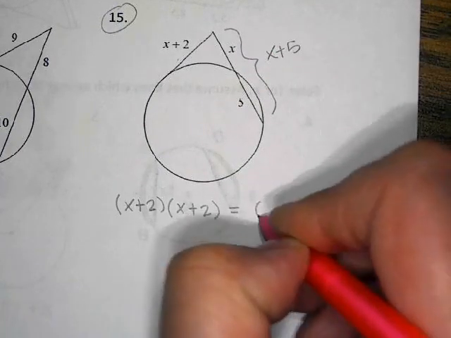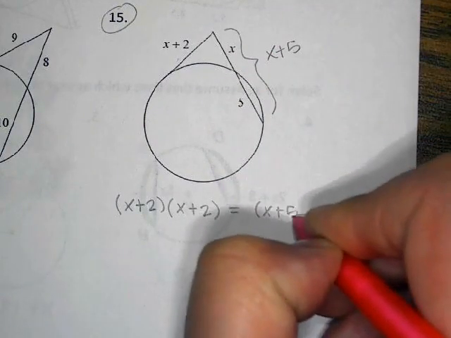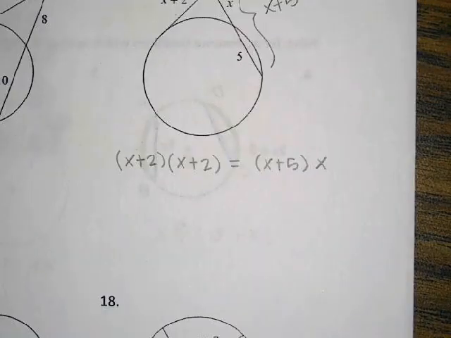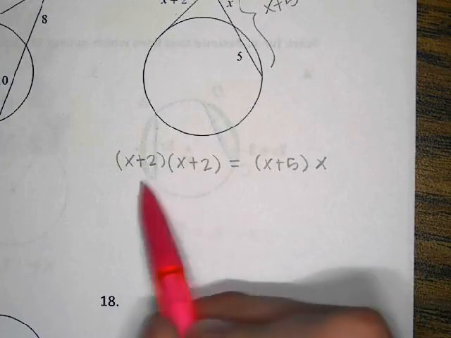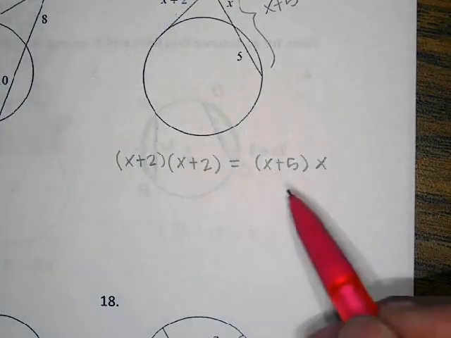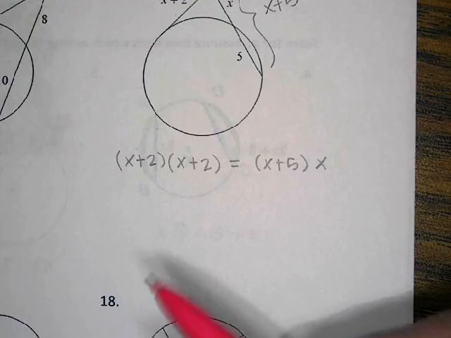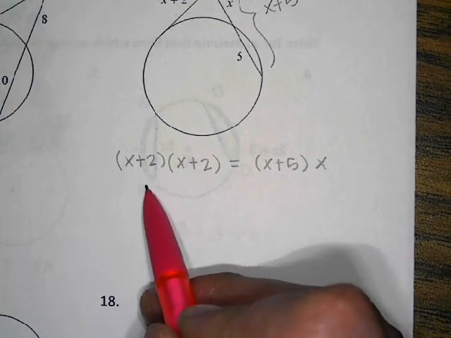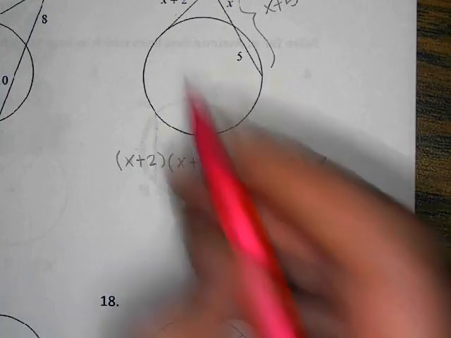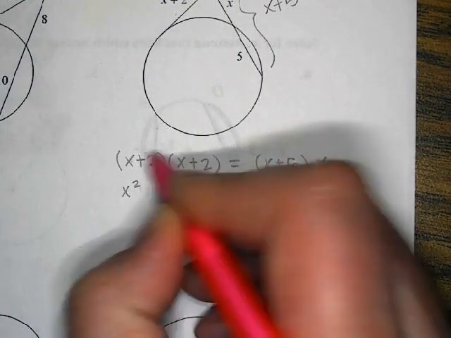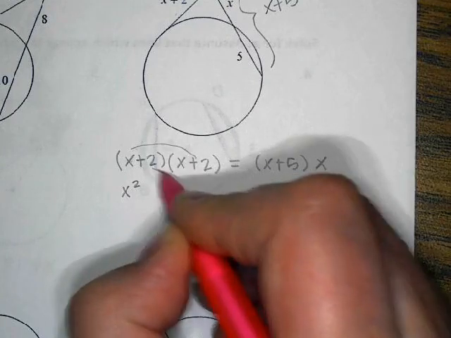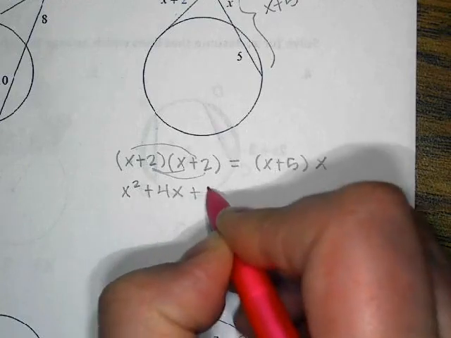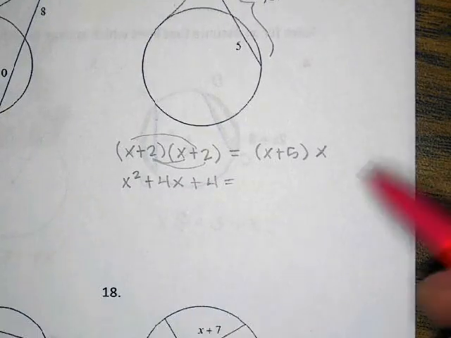Okay? And then for this one, we have two sets of parentheses that we're multiplying together, and when we multiply two sets of parentheses, we have to FOIL. So when we FOIL this, what do we get? So x squared plus 2x plus 2x, so that makes 4x, and then plus 4, okay? And then on the right side, what do we get? X squared plus 5x, okay.